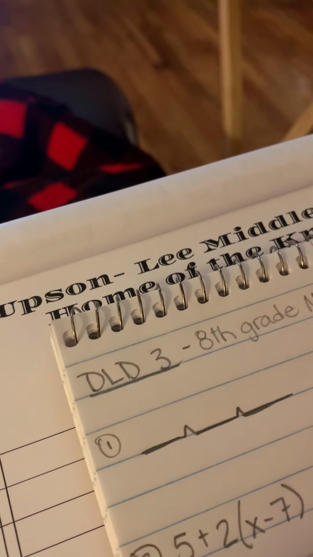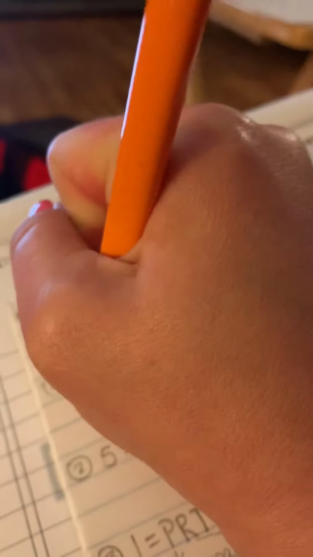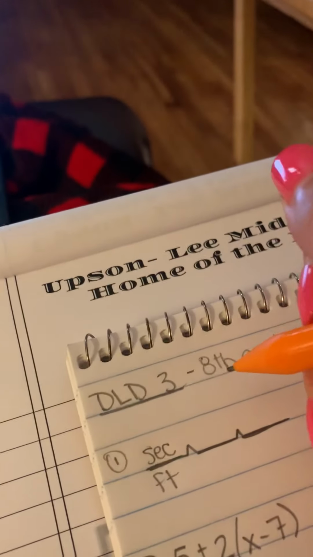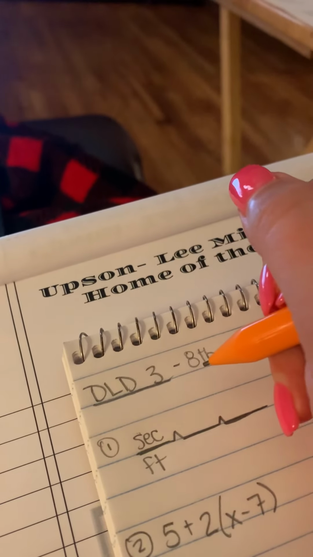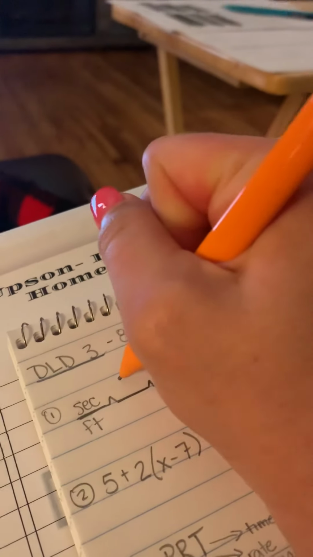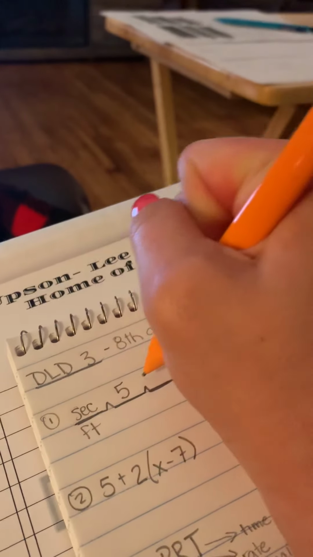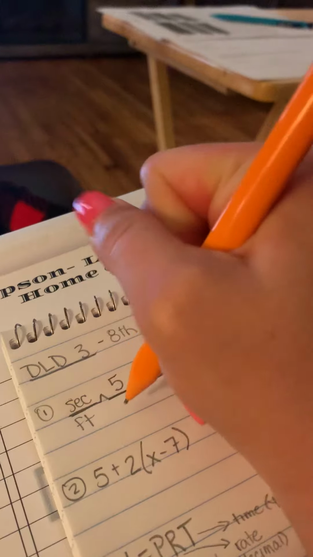So my words are going to be seconds and feet. So here I'm going to fill in my bridge map of seconds and feet. And my known ratio is this airplane goes 5 seconds in 90 feet. So up here on the seconds row, I'm going to put 5.